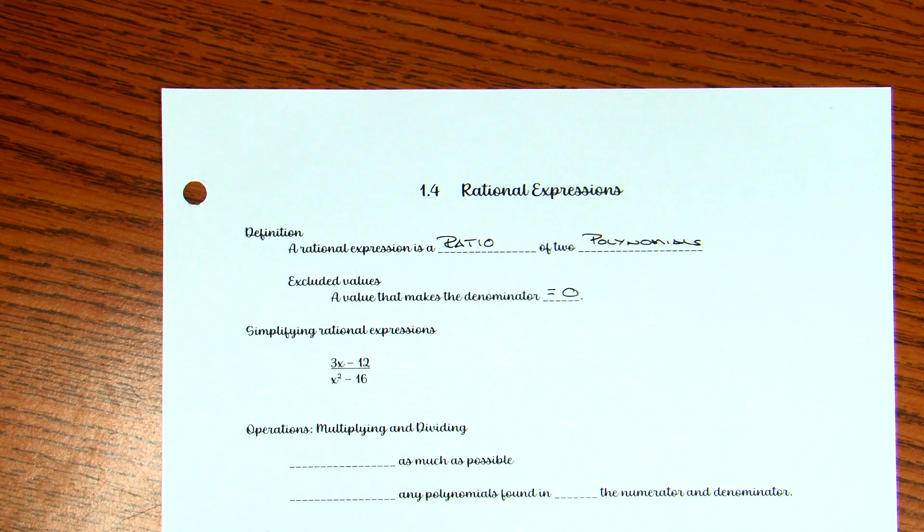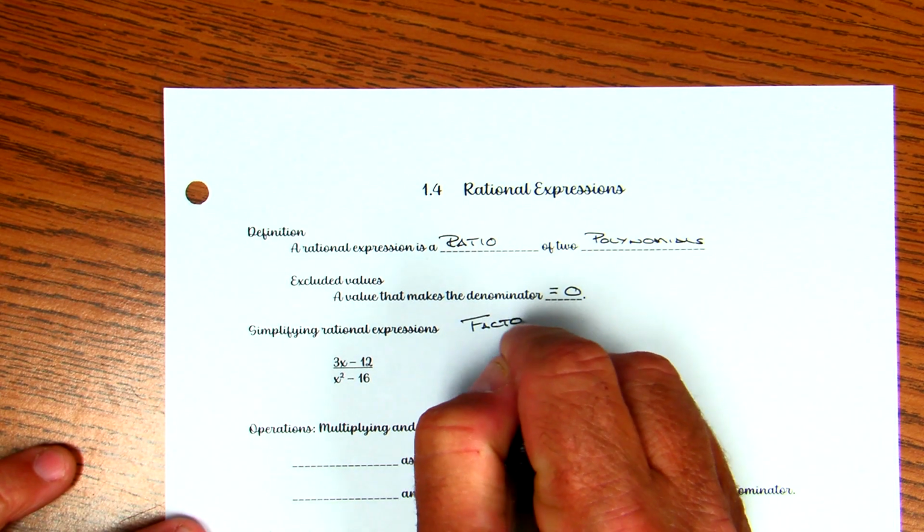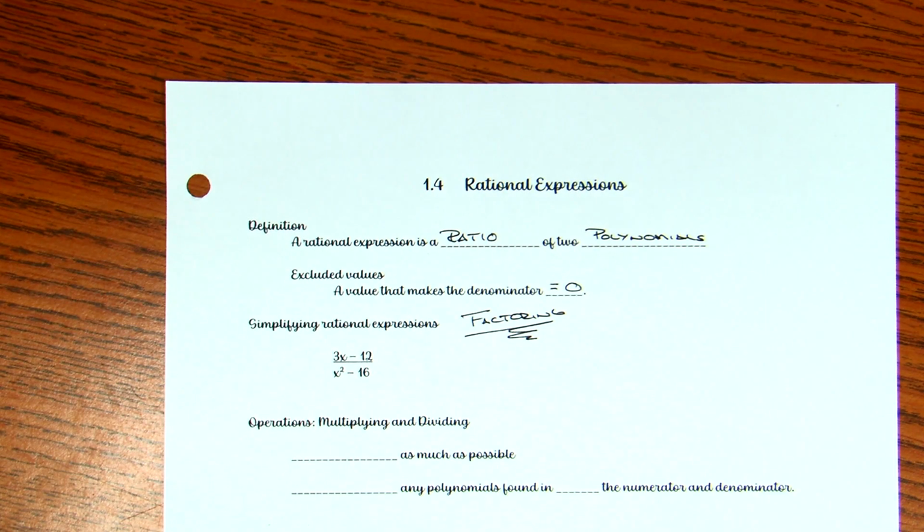Whether this is good news or bad news, this is going to involve a boatload of factoring. And then what you're going to look for is polynomials that cancel each other out. And that's how we simplify.